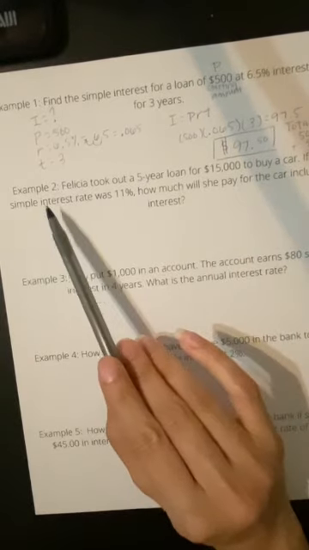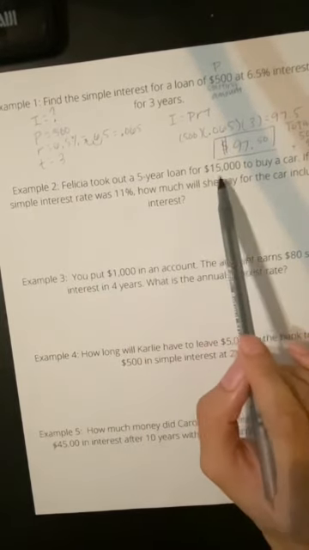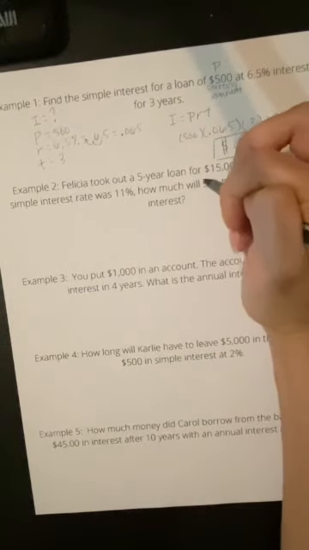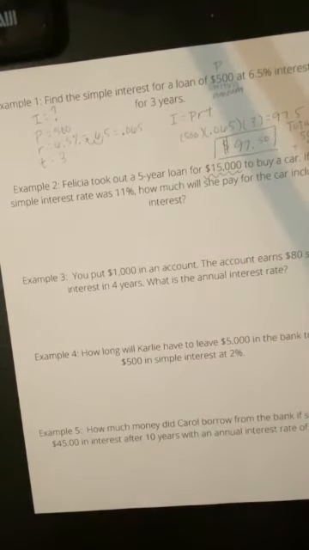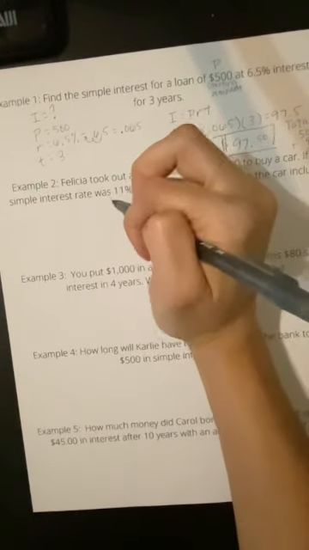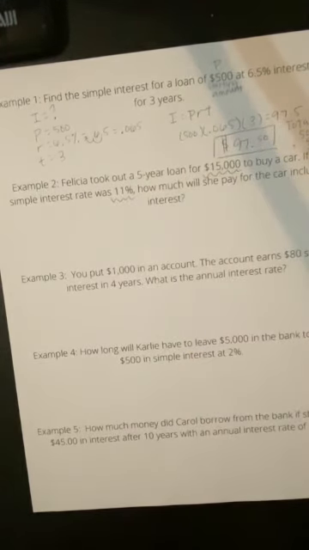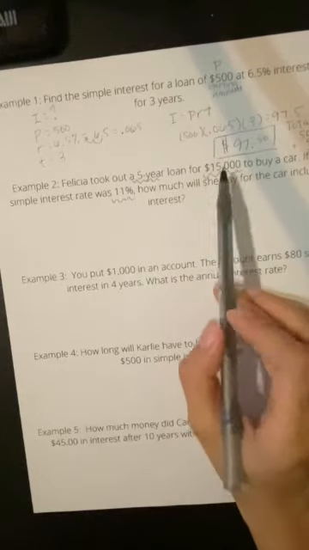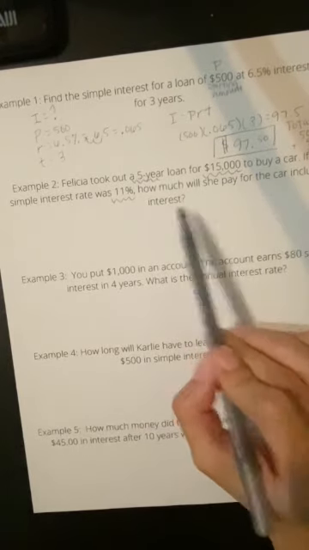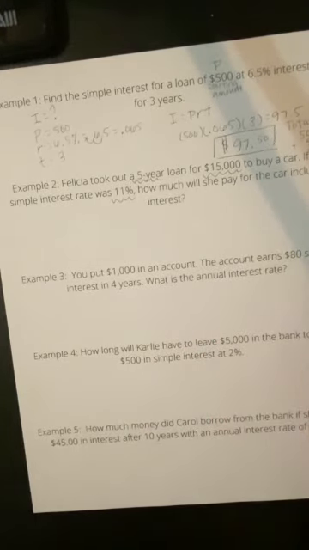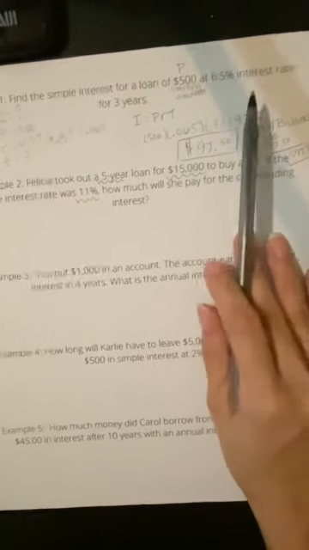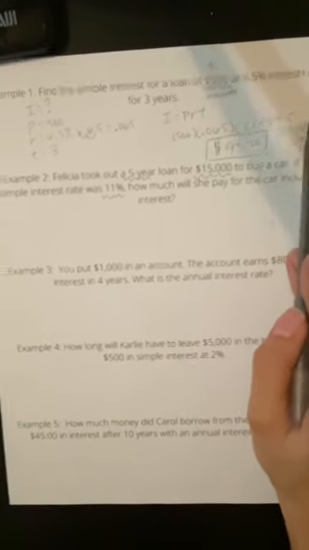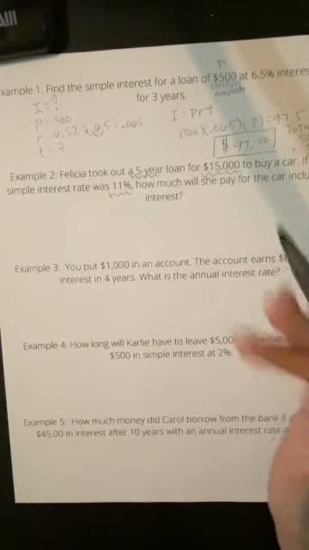Okay, example 2. Felicia took out a 5-year loan for $15,000 to buy a car. If the simple interest rate was 11%, how much will she pay for the car including interest? And I also see 5. So how much will she pay for the car including interest? That's this total balance. So even to find the total balance, I've got to find the interest first.